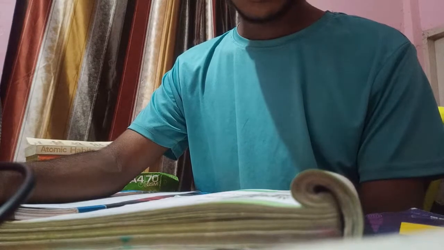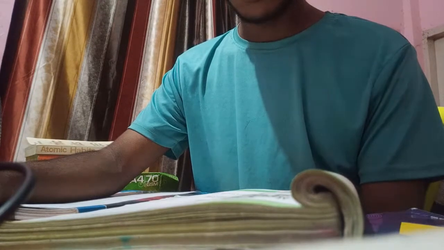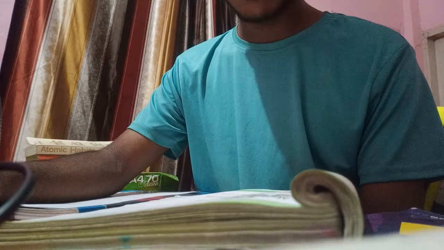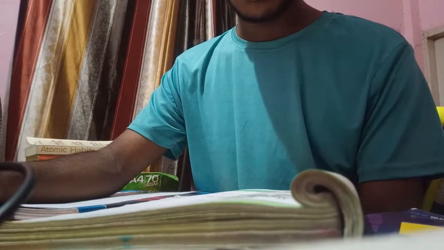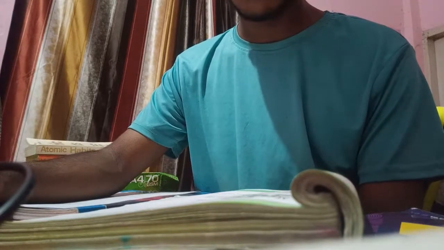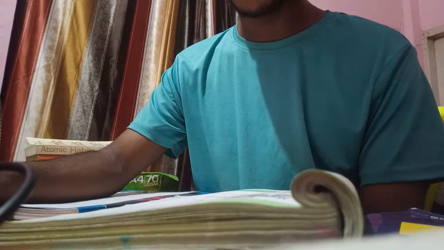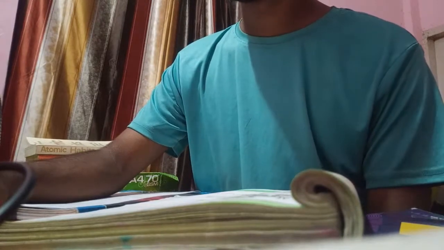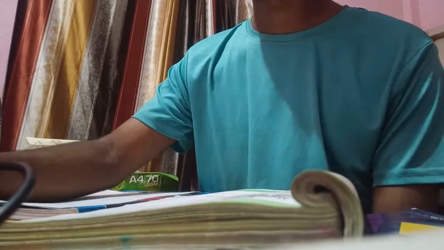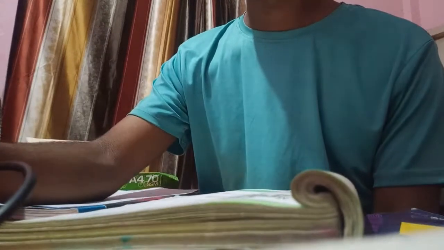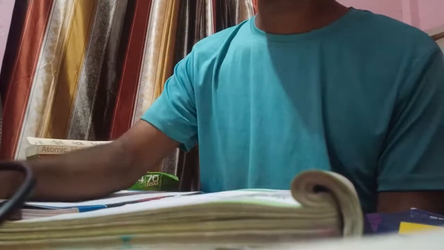Gram, arhar, same, moong, soybean, edible oil, and groundnut. Dye is indigofera. Fiber, sun hemp. Fodder, F-O-D-D-E-R, fodder.